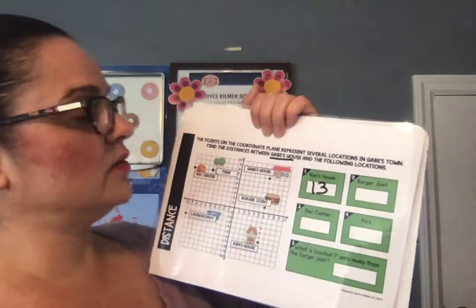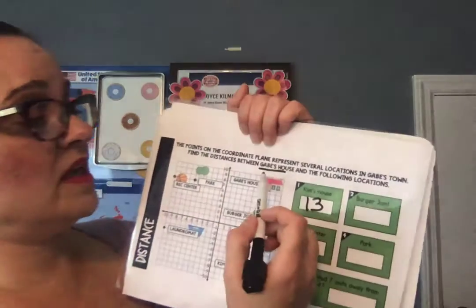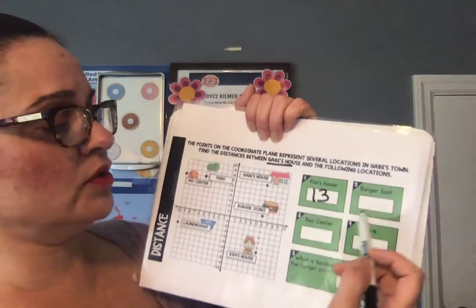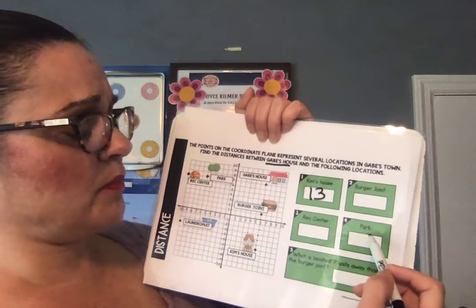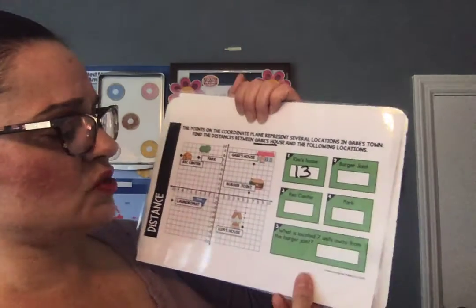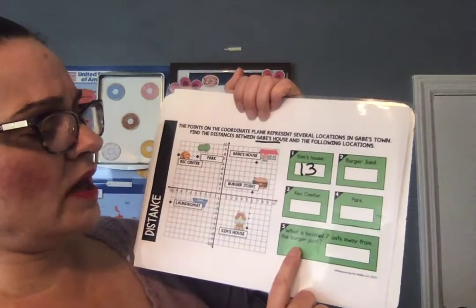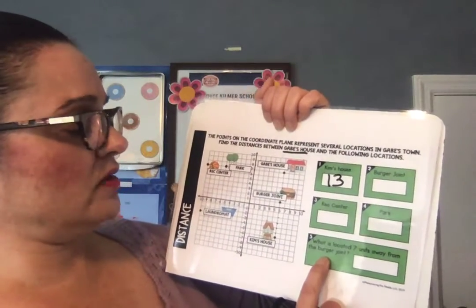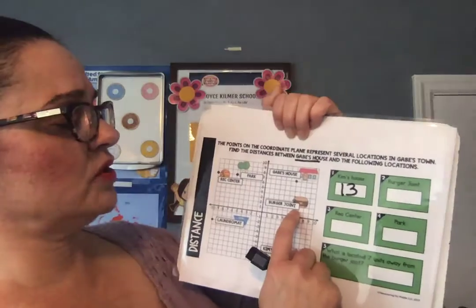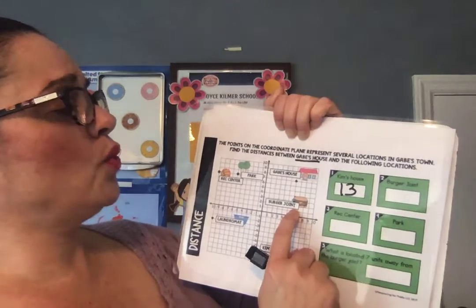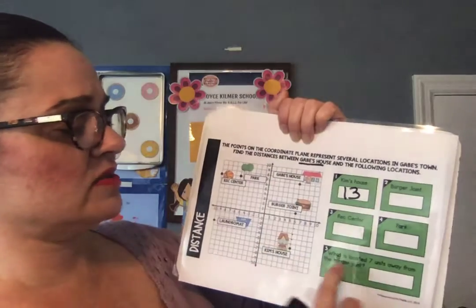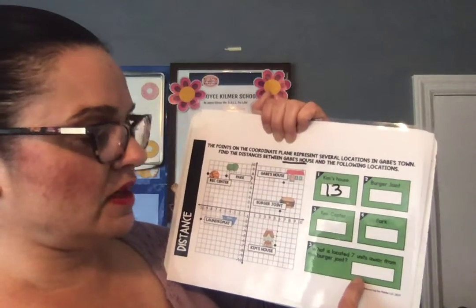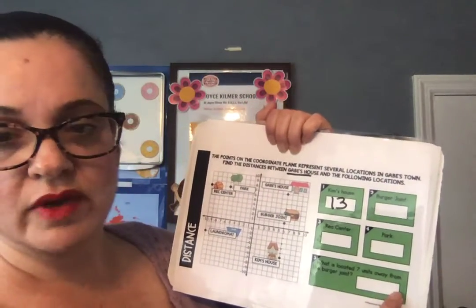Now you're going to count the rest, always beginning from Gabe's house, the distance to the burger joint, the rec center, and the park. Okay? On the last one, it asks you here, what is located 7 units away from the burger joint? So in question 5, start at the burger joint and try to figure out which of these locations is 7 units away, and then you would write your answer right in here.